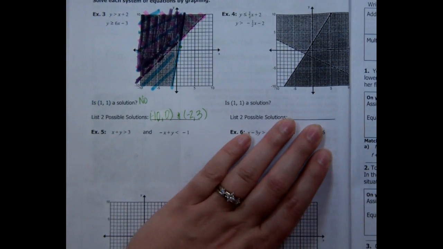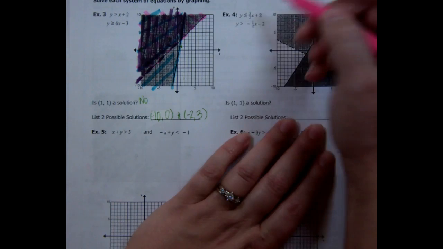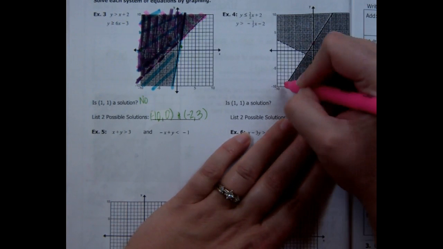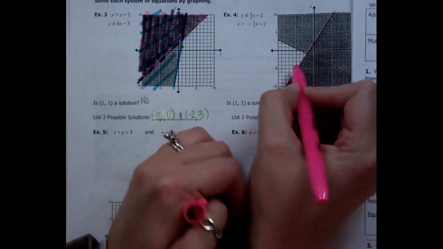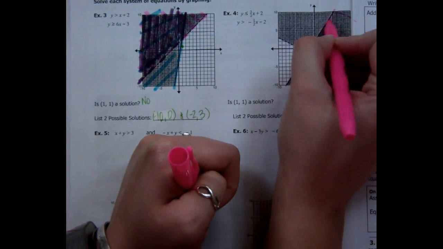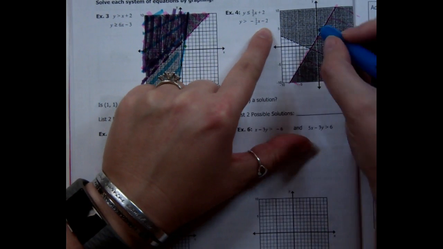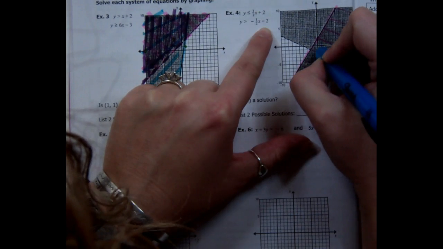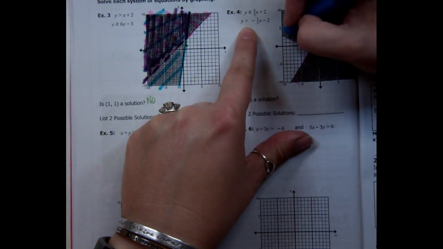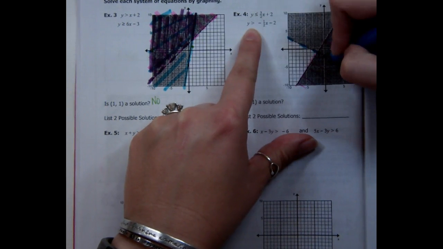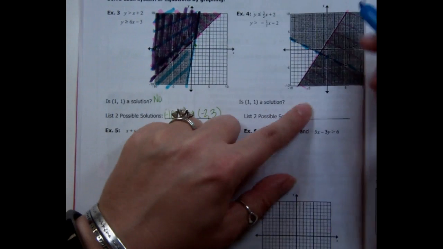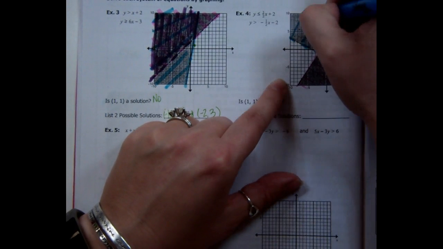Then hit play and see if you got it. All right, let's check. So the first one has a y-intercept of +2, so that must be this line right here. A solid line, and you can tell from here, this one is shaded this way. Okay, our other one has a y-intercept of -2. That must be this one here. It is not equal to, so it has a dashed line. And then if you look here, you can tell it is shaded this direction.